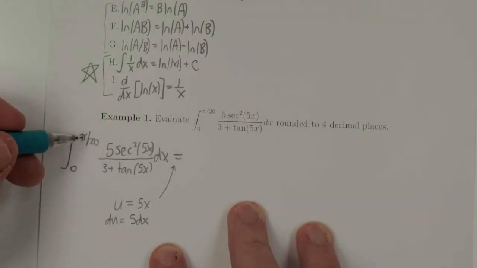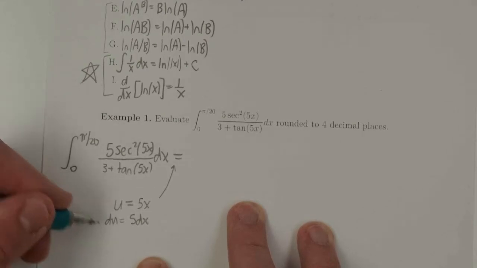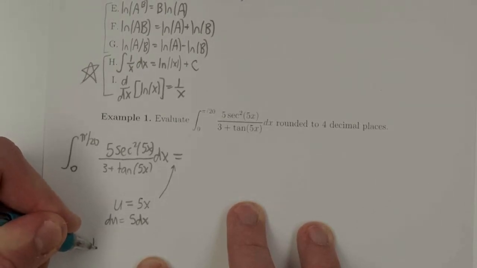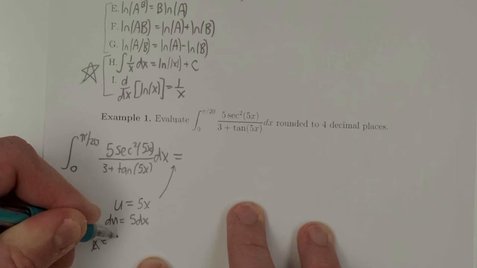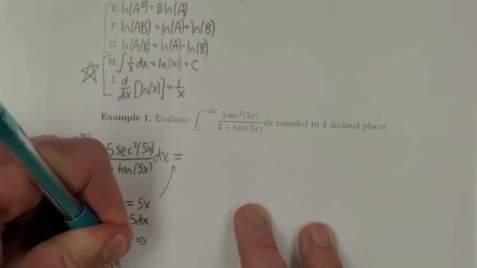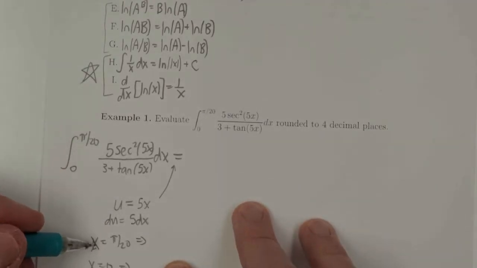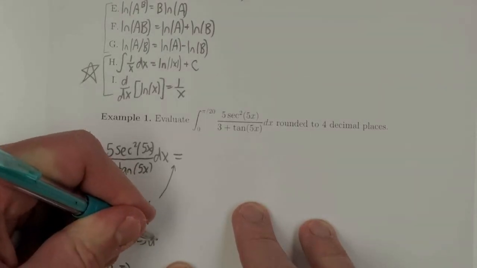And then as a result, you then see, all right, well, we're going from x equals 0 to x equals pi over 20. So if we do that, we then say, all right, well, if x equals 0 and pi over 20, that means u would have to equal what?